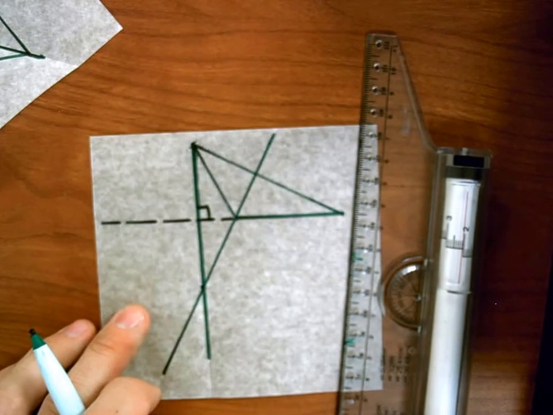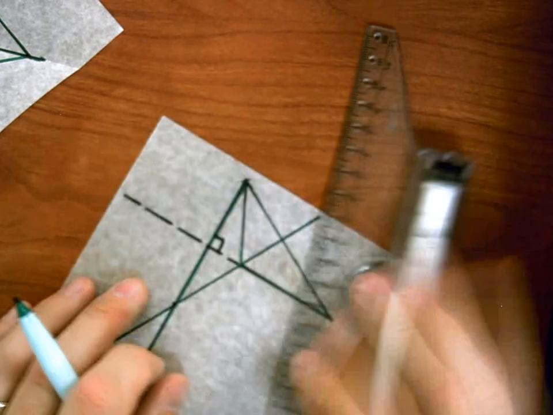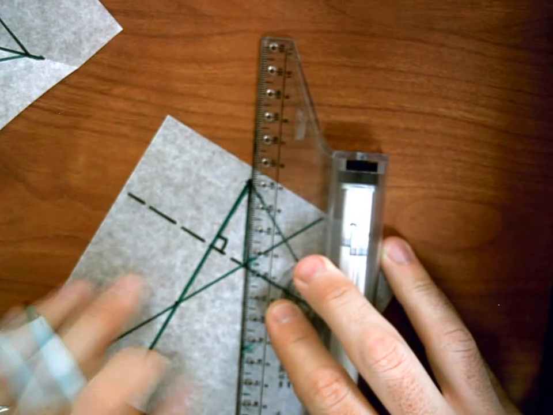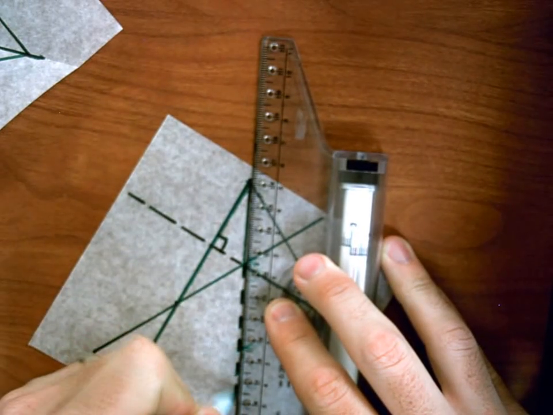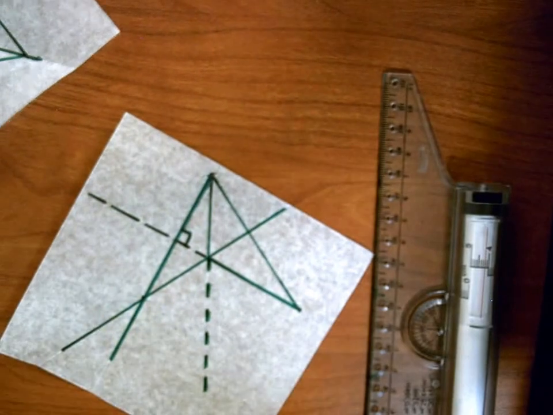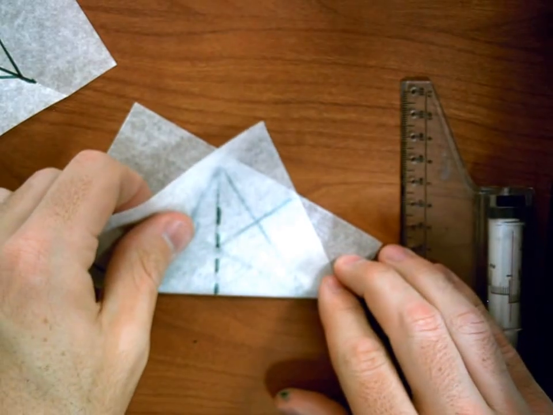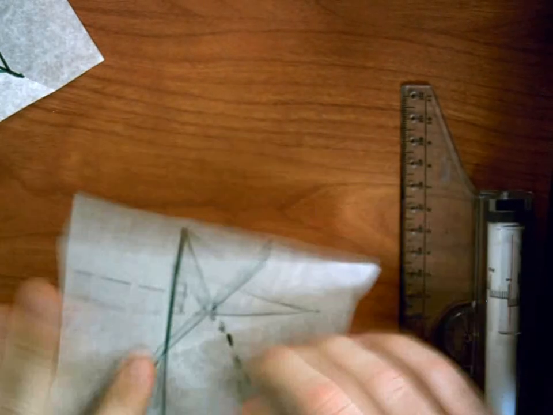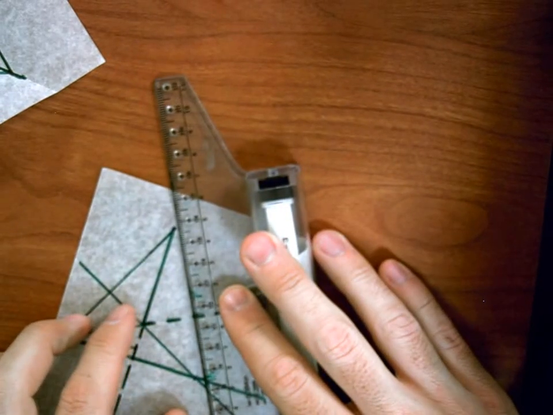Now for the third one. Extend the side. I'm going to fold it so the vertex is lined up on the fold, the sides match, and I open it up and I see, oh, this one's a little bit off.